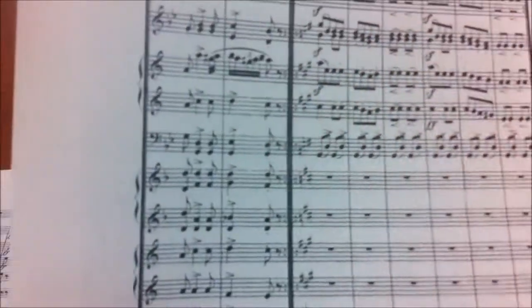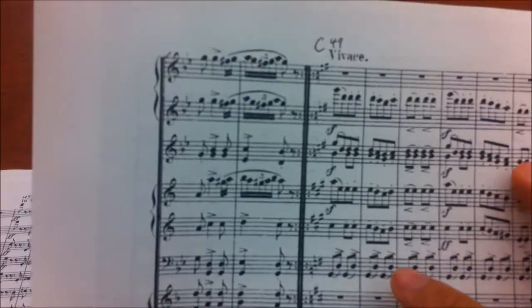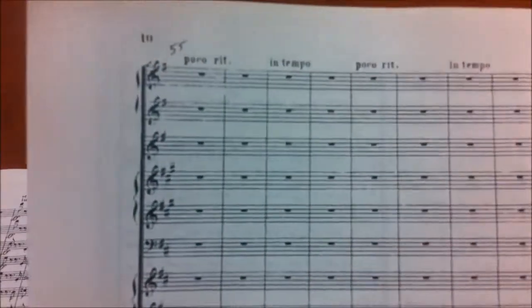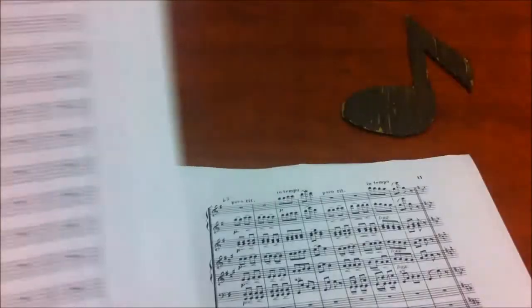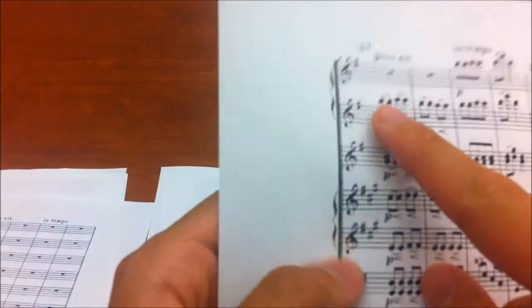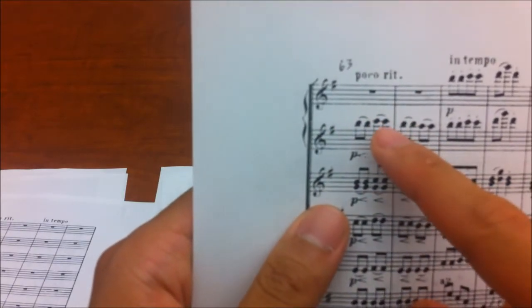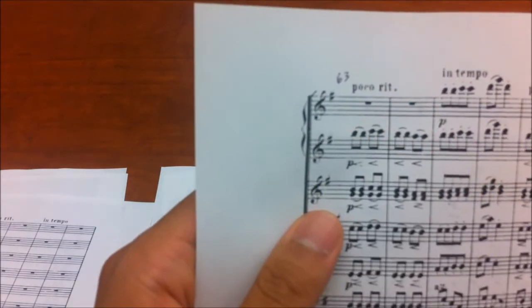In section C, he modulates to G major. It has a different feel to it than the previous two sections. He alternates between slow and fast. Here, he uses unconventional notation. It's two eighth notes that are tied. In real life, we would notate it as a quarter note.